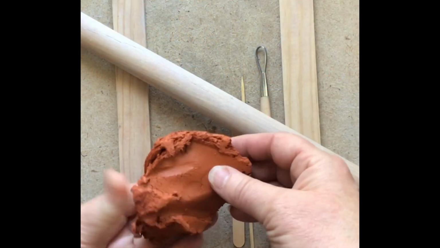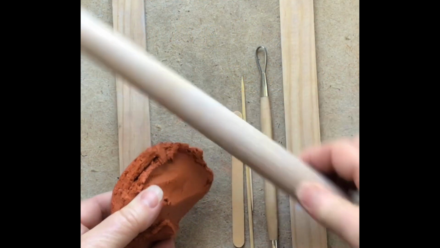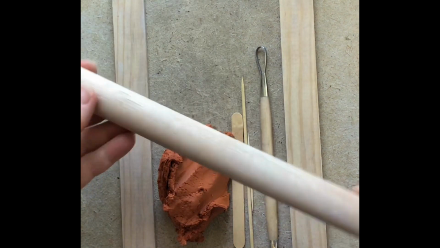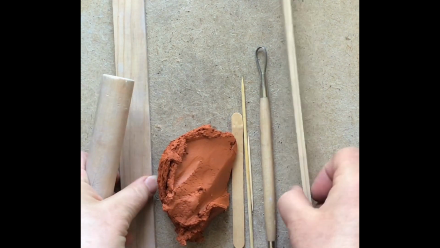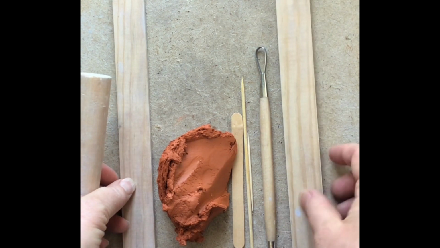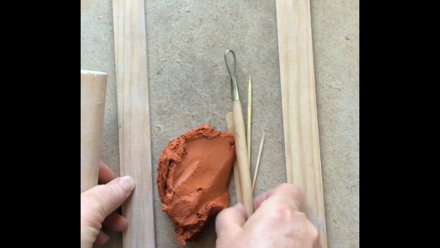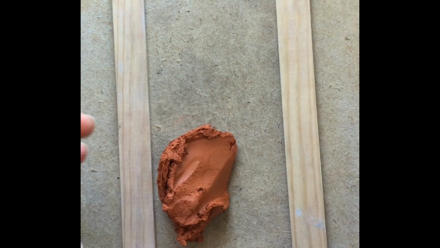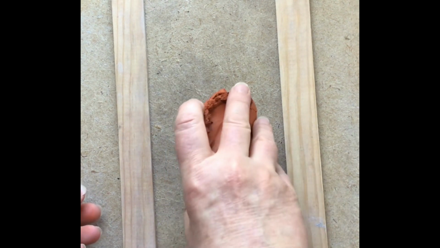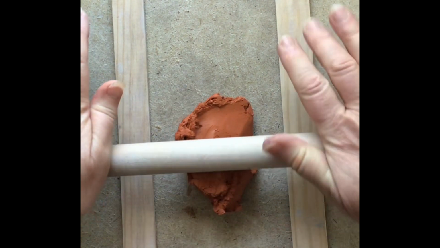YouTube channel. I've got some clay. It's a big piece. I've got a rolling pin, but this is just a large dowel. And I've got 2 slats like this that are flat. I like using that. And I've got some clay tools, but you really could just get away with using a toothpick and a popsicle stick, really anything. So I like using a board, but if you don't have it, you'll be all right.